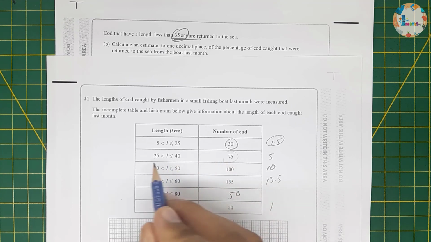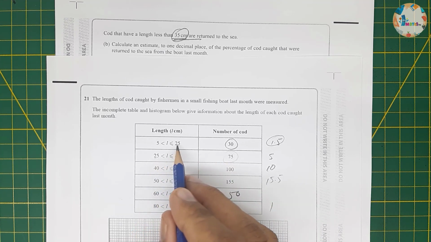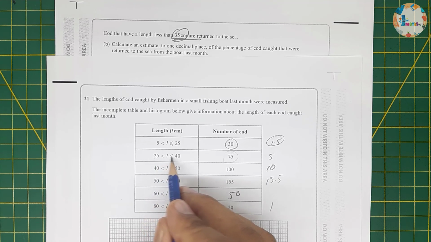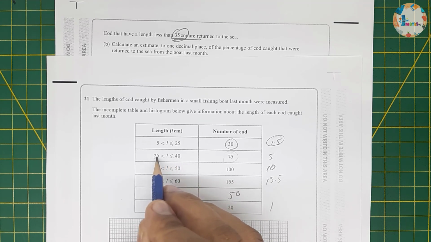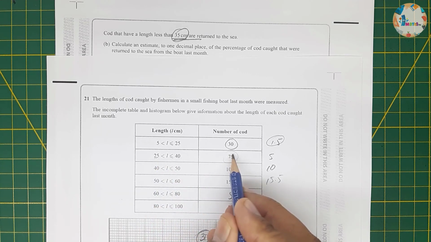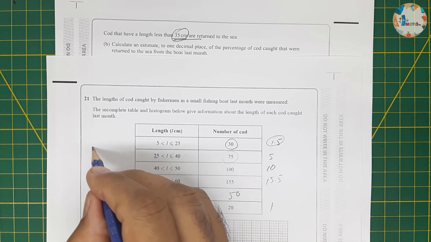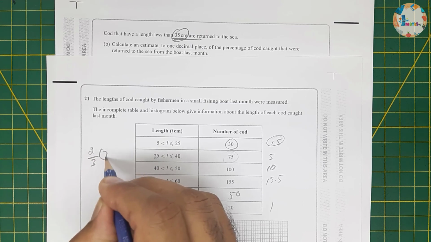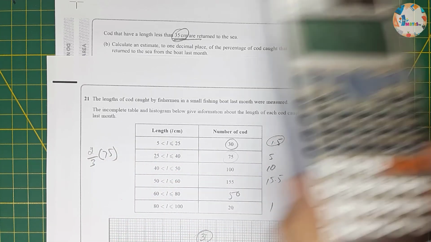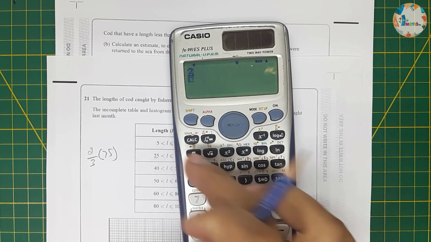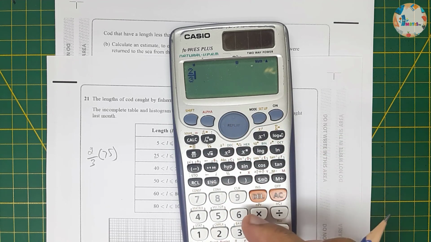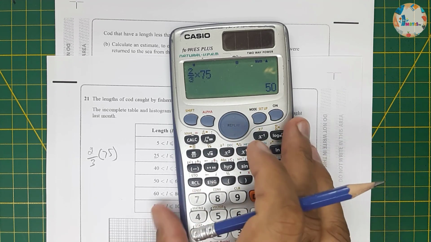So we cannot take 75. So we'll have to take 2/3 of 75 because we are having 25 to 35. So this difference is 15, but we need only 10. So we'll divide into 3 portions. So we'll calculate 2 by 3 of 75, and 2 by 3 of 75 will give us 50.